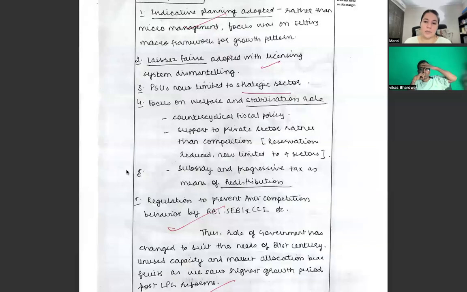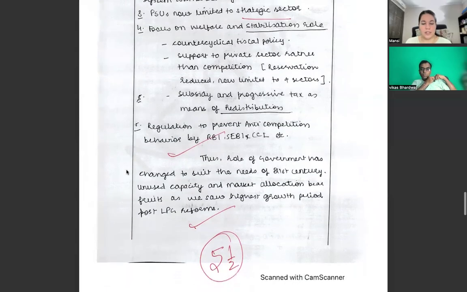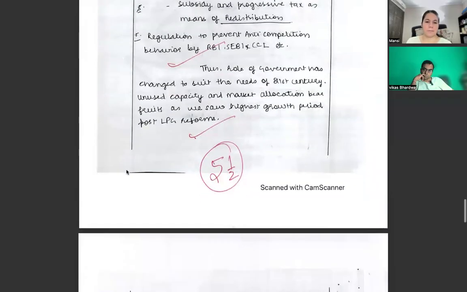So subsidy and progressive tax as means of redistribution, regulation to prevent anti-competitive behavior by RBI, SEBI, and CCI. So the role of government has changed to suit the needs of the 21st century. Unused capacity and market allocation bear fruit, as we saw the highest growth period post LPG reforms.